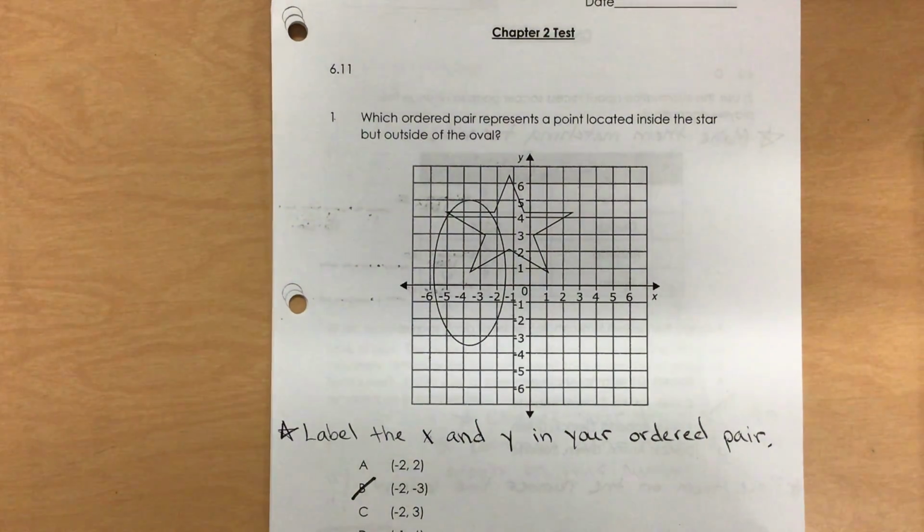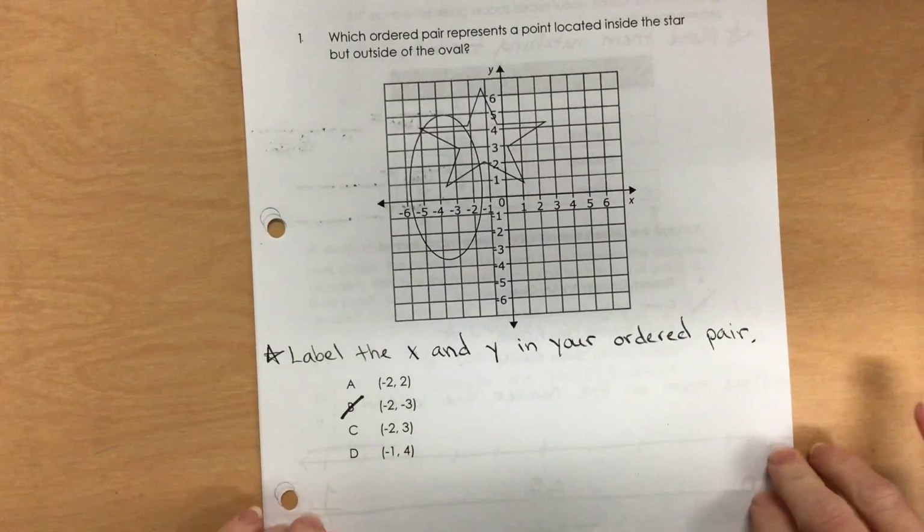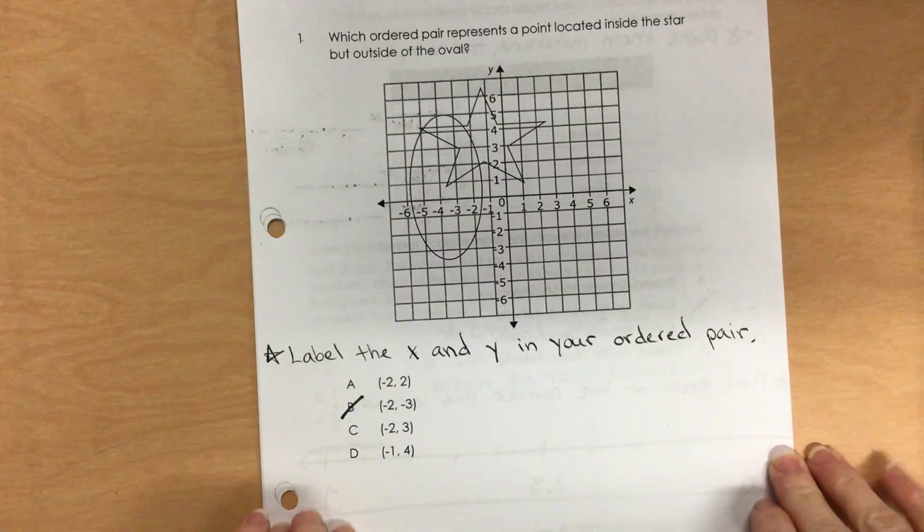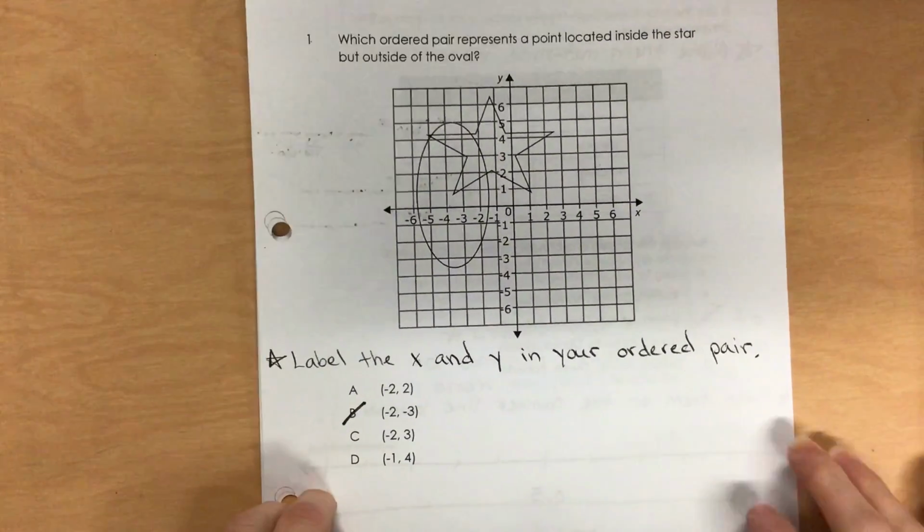Number 1. Which ordered pair represents a point located inside the star but outside of the oval? Remember to label the X and Y in your ordered pair, and we walk before we fly or dive.